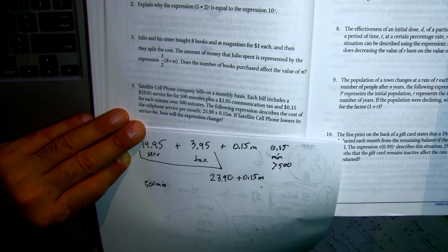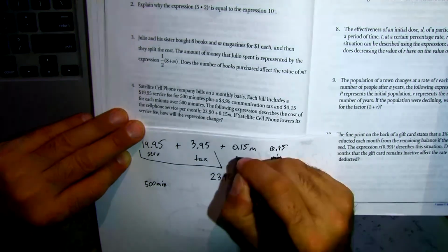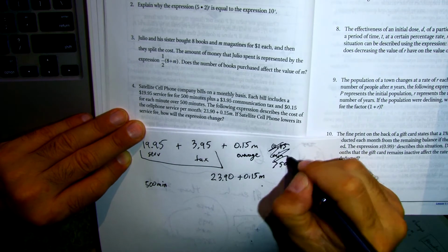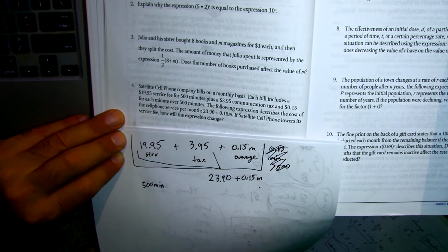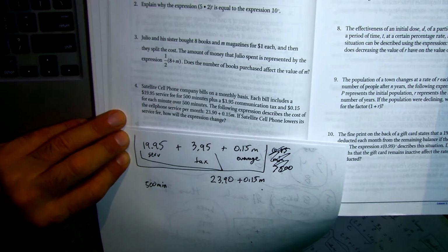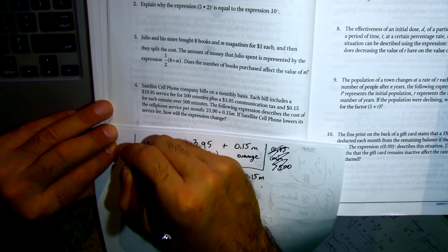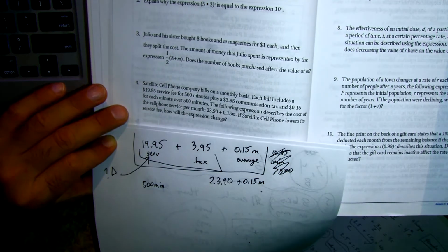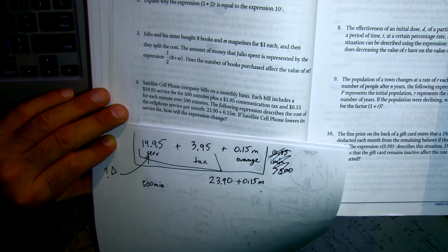All right, so in the chat, what do you think is going to happen to our expression here if the service fee lowers? Go ahead and chat it. What do you think? Or how is the expression going to change if we lowered the service fee? Let's see. Looking in the chat, anybody?